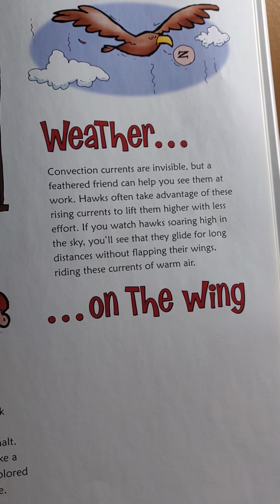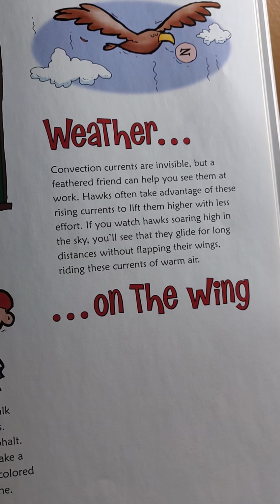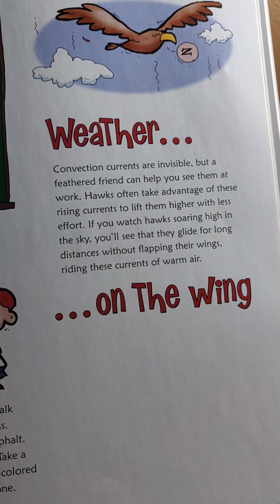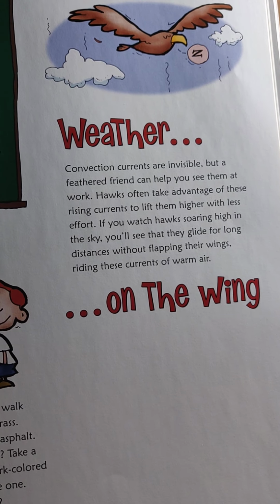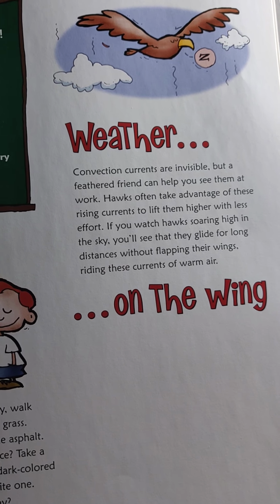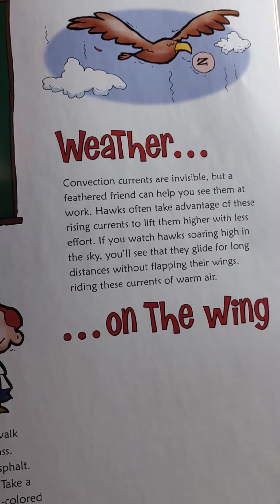Weather on the wing. Convection currents are invisible, but a feathered friend can help you see them at work. Hawks often take advantage of these rising currents to lift them higher with less effort. If you watch hawks soaring high in the sky, you'll see that they glide for long distances without flapping their wings, riding on these currents of warm air.